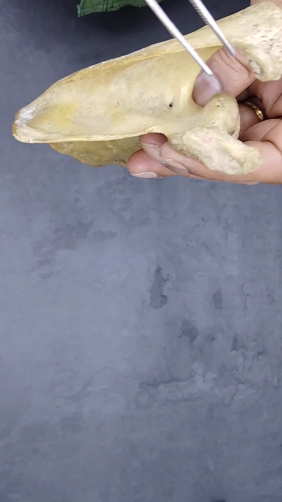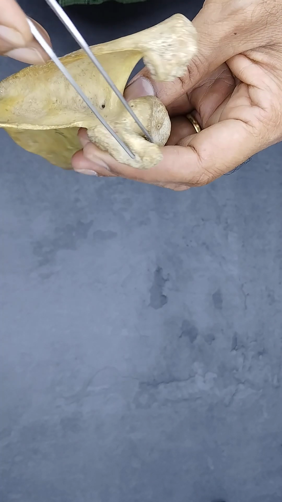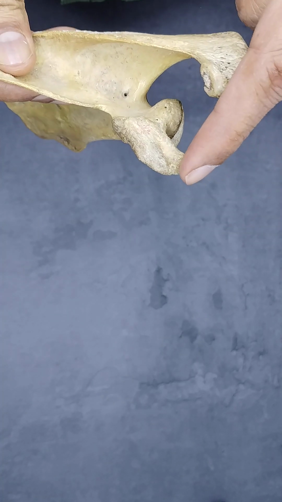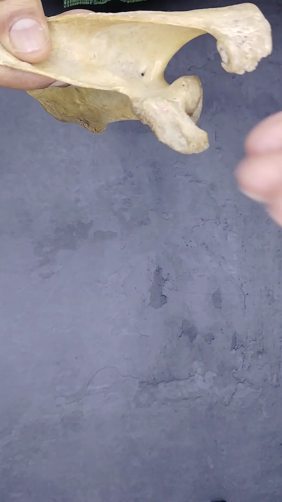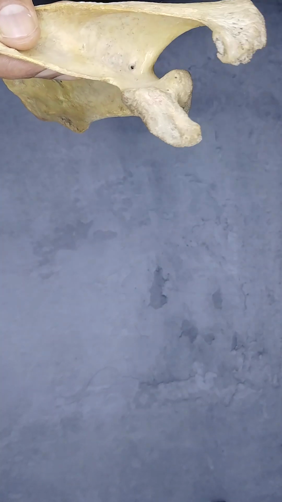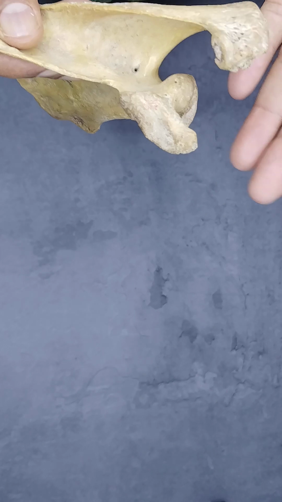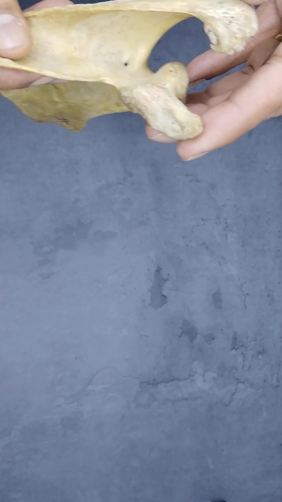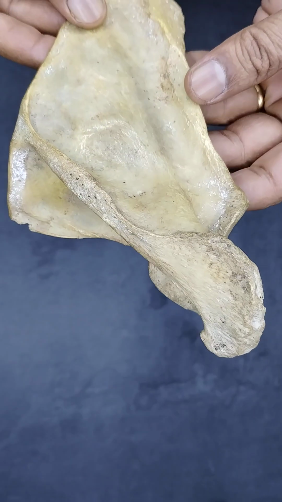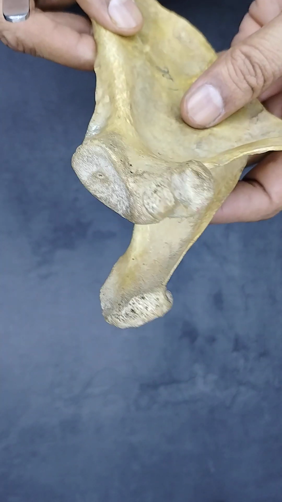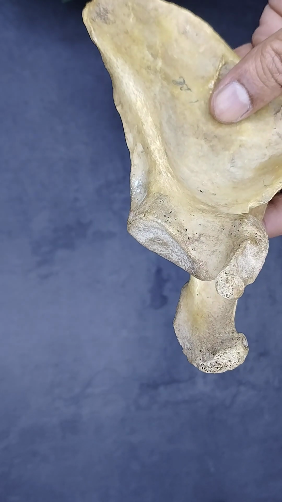So this coracoid process provides attachment to three ligaments. What are the three ligaments? First, the coracoacromial ligament. Next, the coracoclavicular ligament to the clavicle. And next, the coracohumeral ligament to the humerus. So these are the three muscles and three ligaments attached to the coracoid process. Okay, these are some important points related to the scapular bone. Okay, thank you.